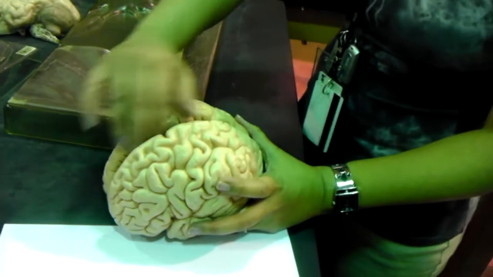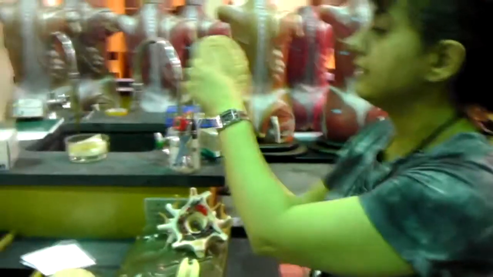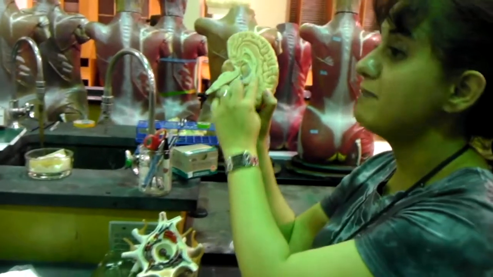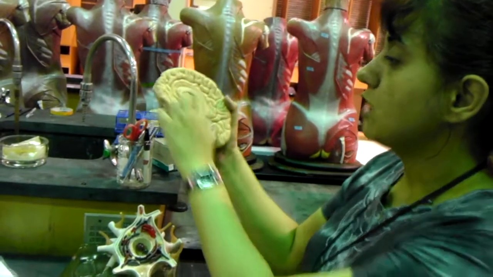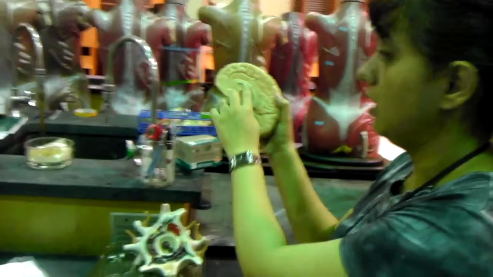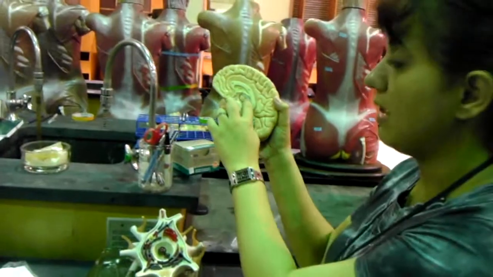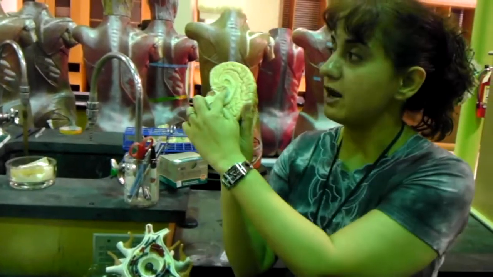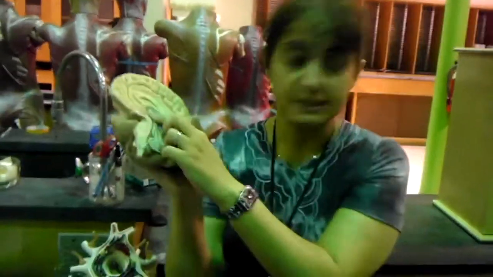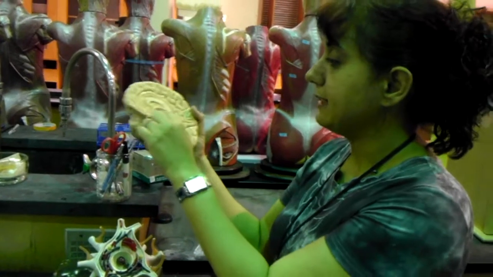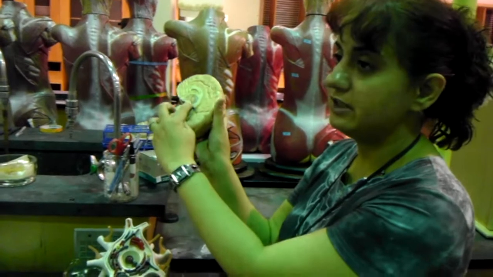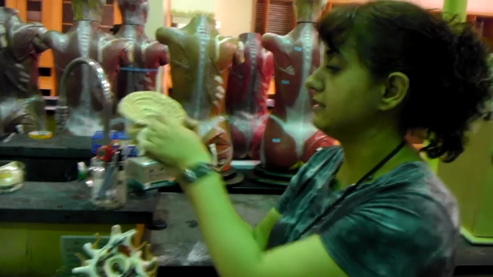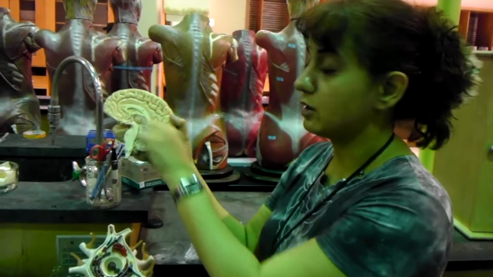Here you have the longitudinal fissure. These two are the right and left hemispheres. They are connected by the bundle of white matter here, which is called the corpus callosum. Also, you guys know that this is the diencephalon. In the diencephalon, you have the thalamus. The two parts of the thalamus are connected together by the intermediate mass. Then here you have the hypothalamus, and here you have the pineal gland or epithalamus. This is the choroid plexus, which is located in the diencephalon.